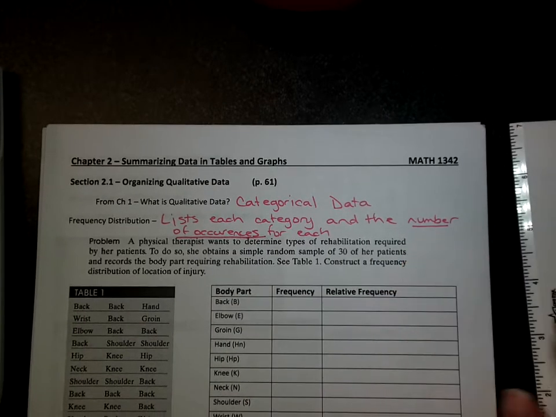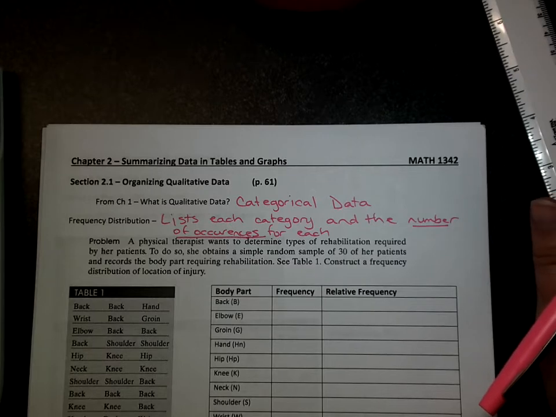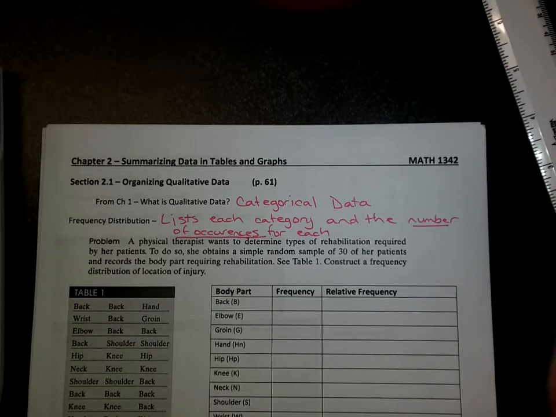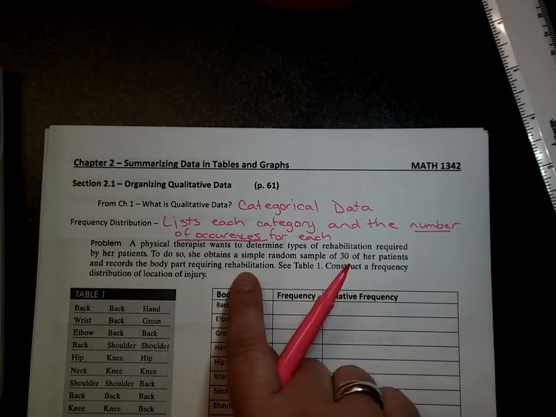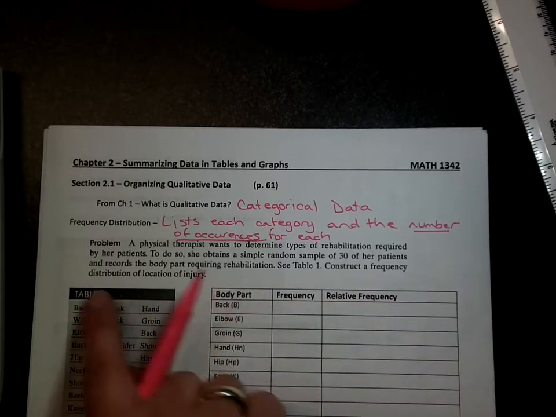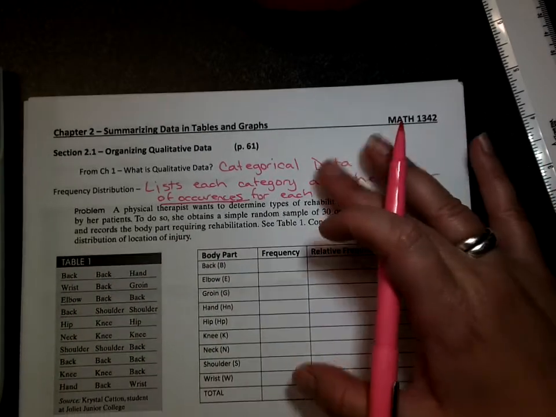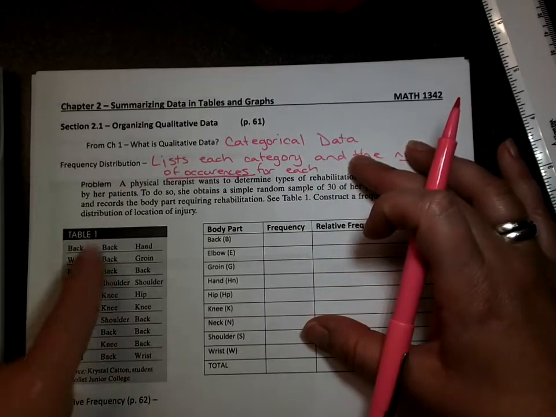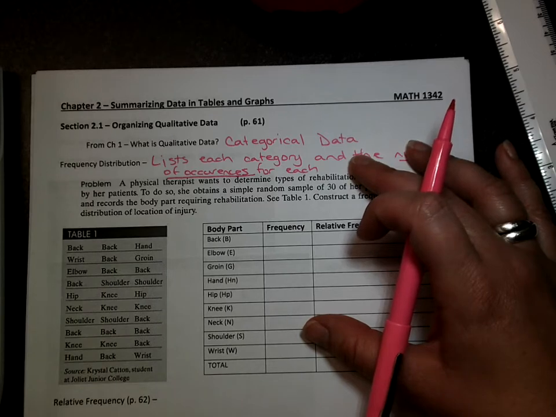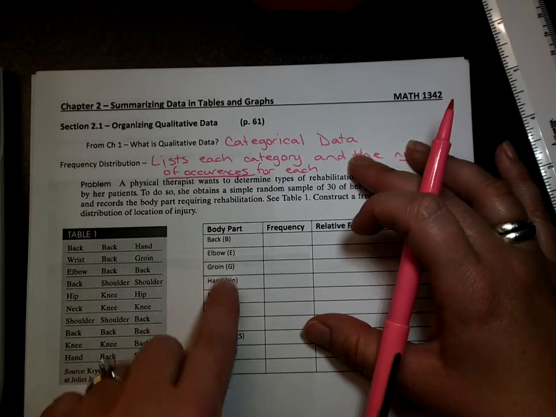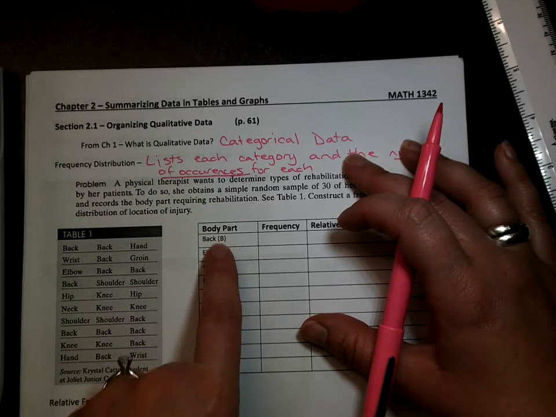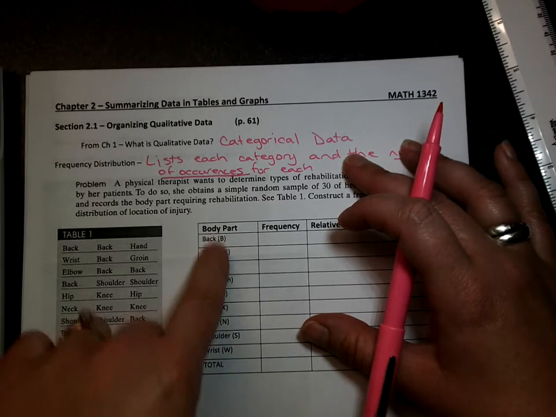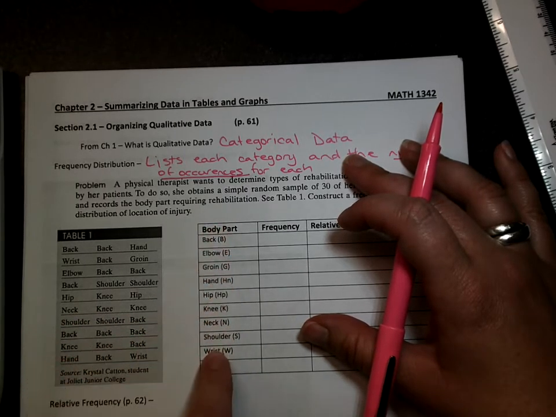So for this problem, a physical therapist wants to determine the types of rehabilitation required by her patients. To do so, she obtains a simple random sample of 30 of her patients and records the body part requiring the rehabilitation. So that's what Table 1 is. Construct a frequency distribution of the location of injury. So you can see her raw data, all the different 30 patients and where their rehab was. I've made a list of the body parts in alphabetical order. For categorical data, you can put the categories in any order you want. I just went alphabetical to make it easier. Your textbook does not go alphabetical, but that's okay. It does not matter what order we go in.